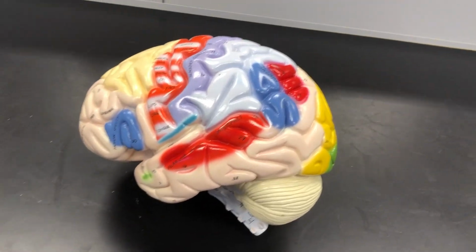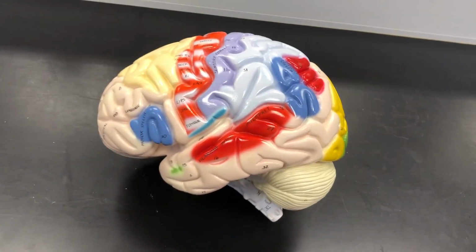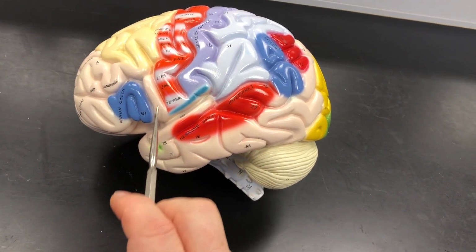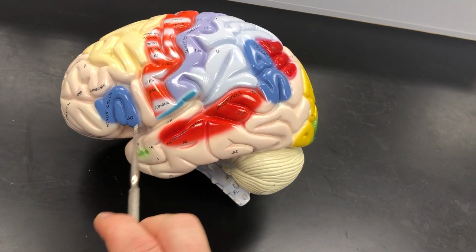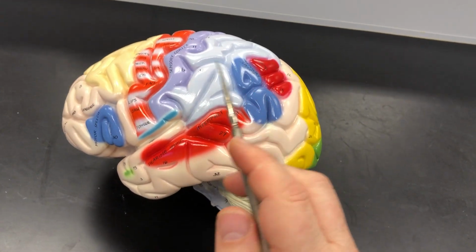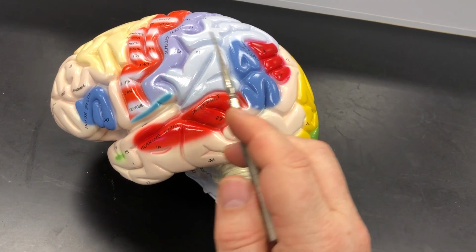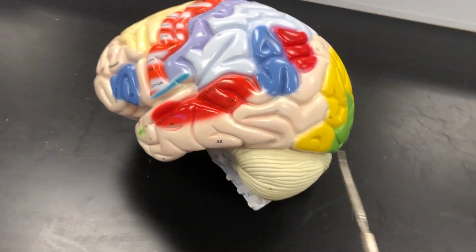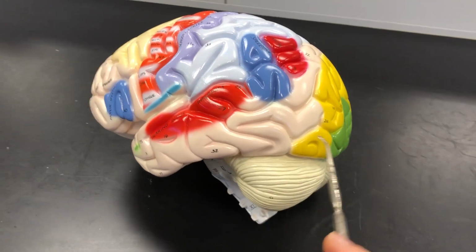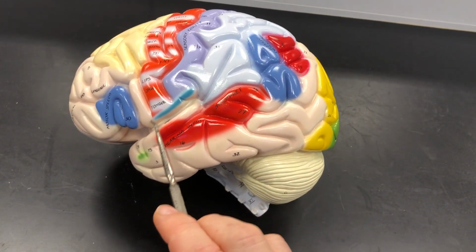The cerebrum is divided into different lobes. Think of what bone is over the lobe. This is the frontal lobe. This is the parietal lobe. This green and yellow is the occipital lobe. And this is the temporal lobe.